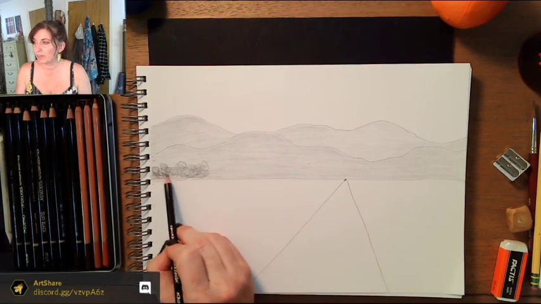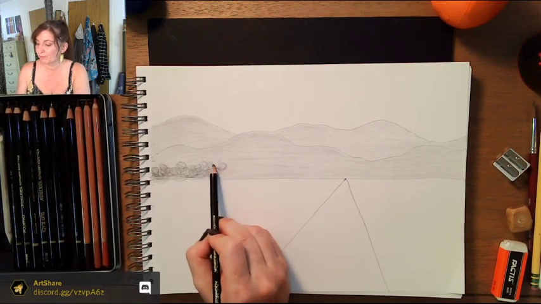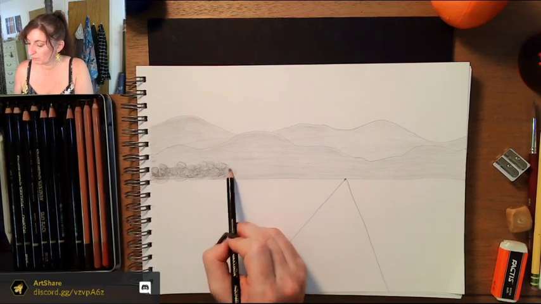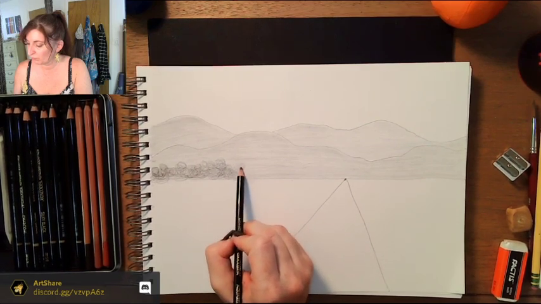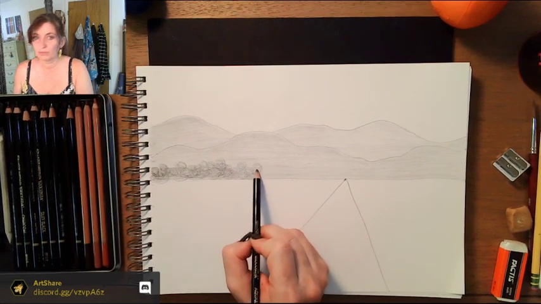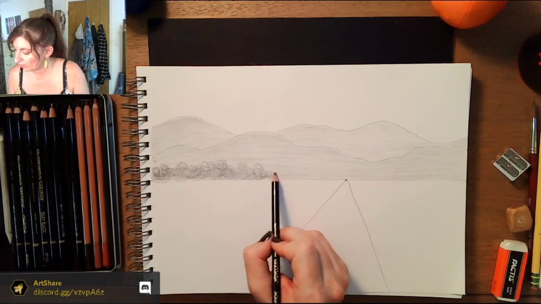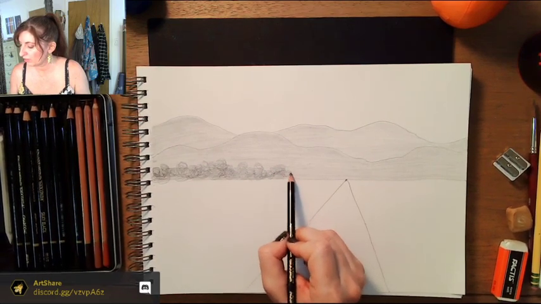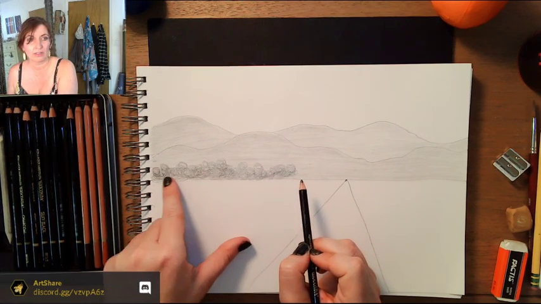And it can come all the way down to the horizon line. We're going all the way across. And sometimes I'm overlapping myself, so you're going to get places where it's darker, like here, here.